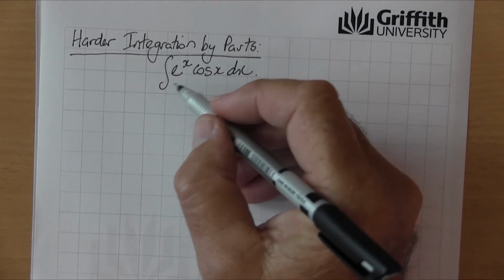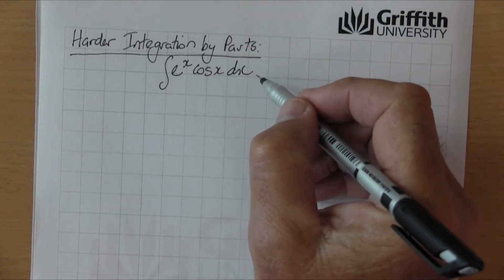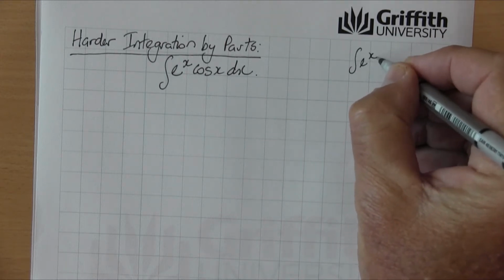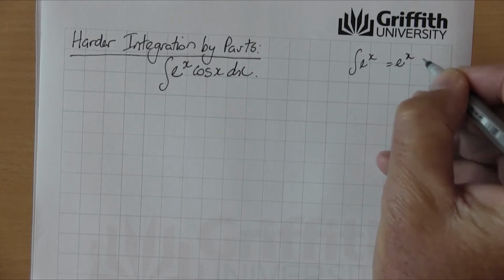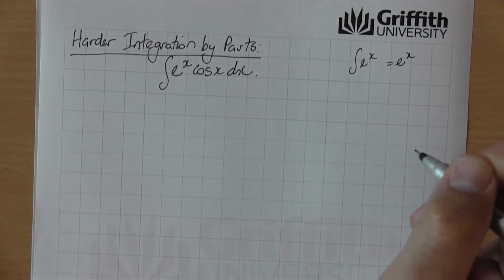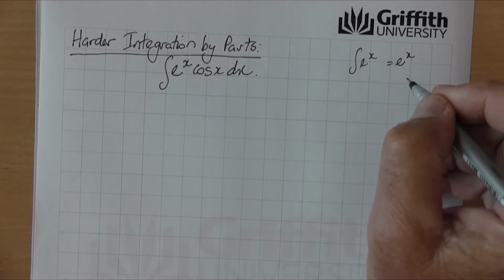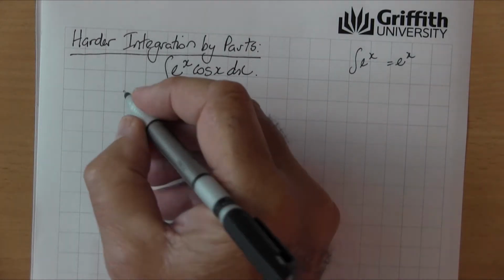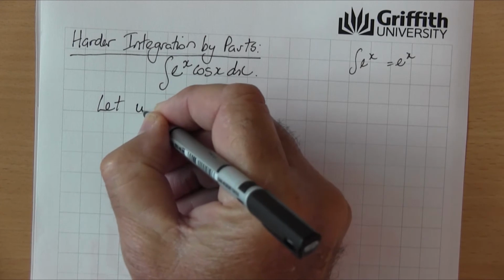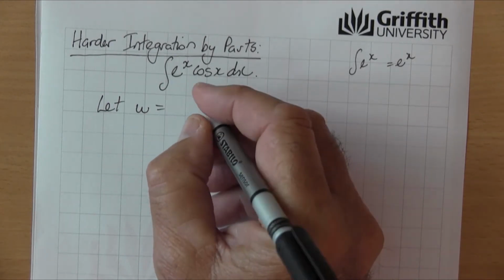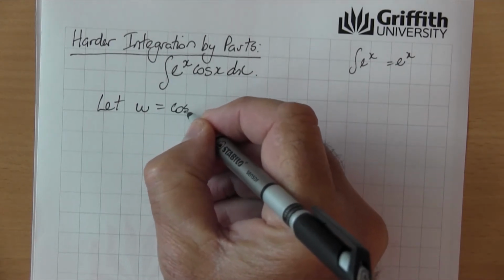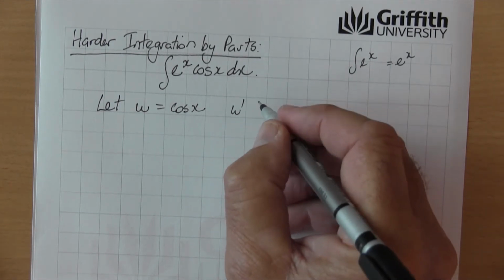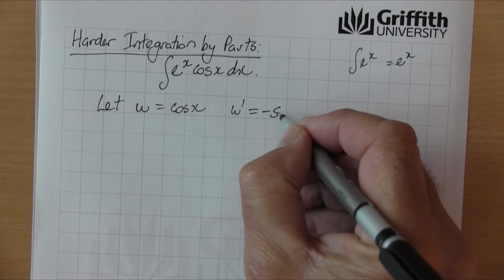Okay, so here we've got an integral of e to the x cos x dx. We know that the integral of e to the x is equal to e to the x plus a constant. We know the derivative of e to the x is e to the x. So what I'm going to do here is we'll let u equals cos x. So u dash is equal to minus sin x.